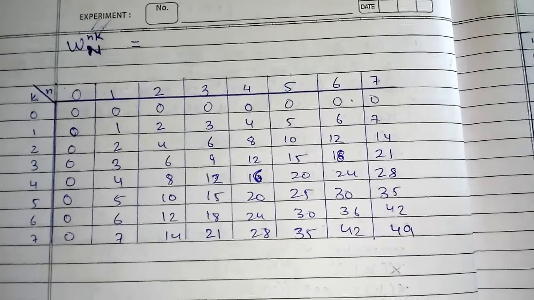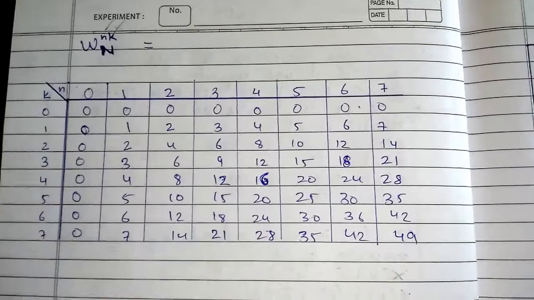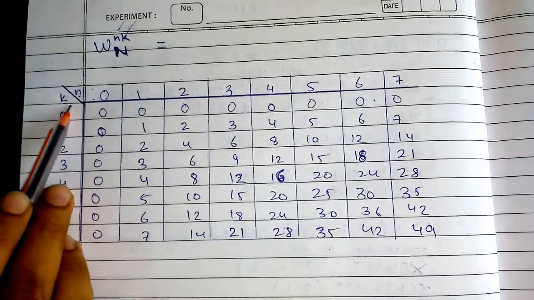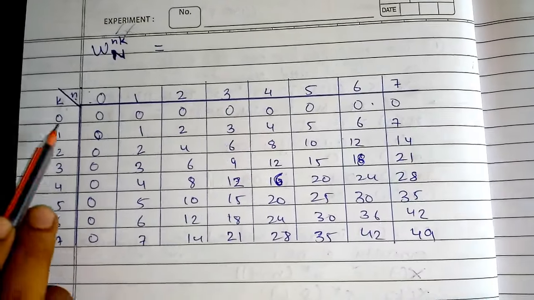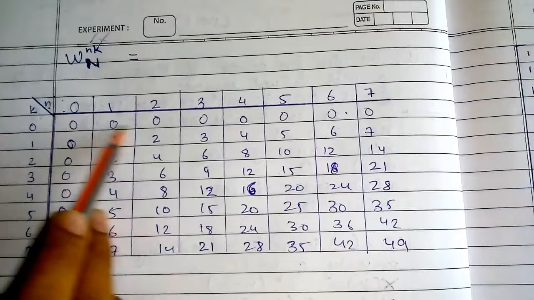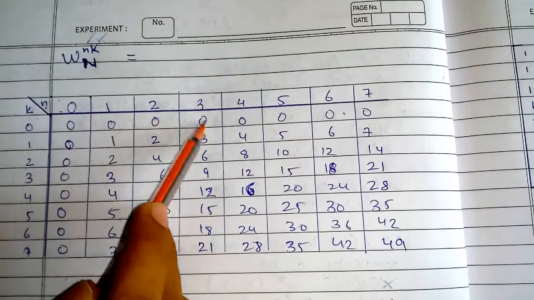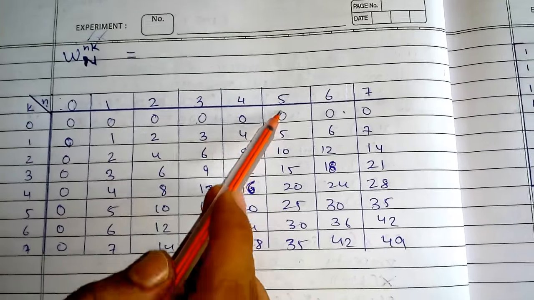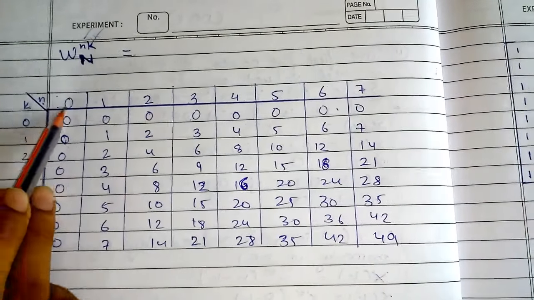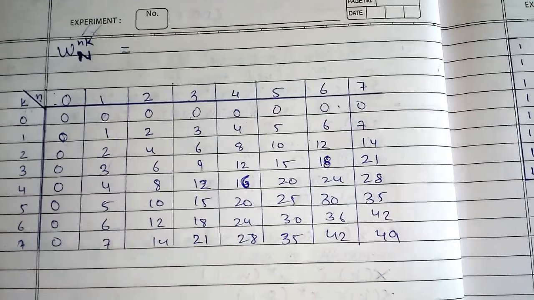Let's not get into the details, but what I need to do here is first write n 0 to 7, then write k 0 to 7, and then multiply each term. So 0 into 0 is 0, 0 into 1 is 0, 0 into 2 is 0, 0 into 3 is 0, 0 into 4 is 0, 0 into 5 is 0, 0 into 6, 0 into 7. Multiply any of the two terms and write the product here.